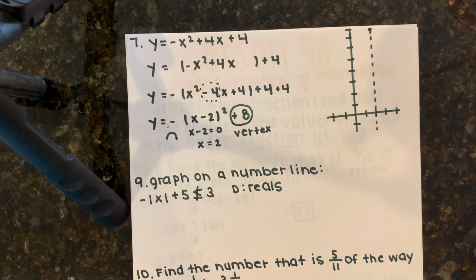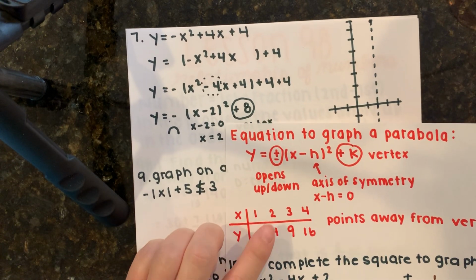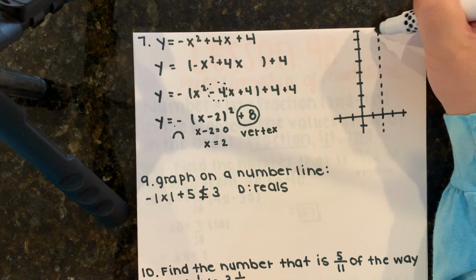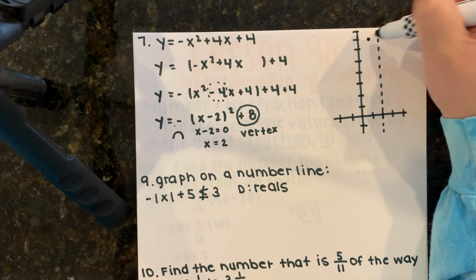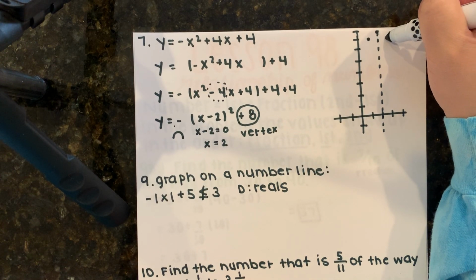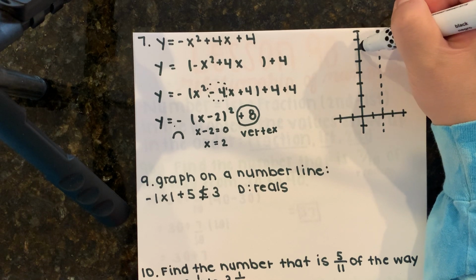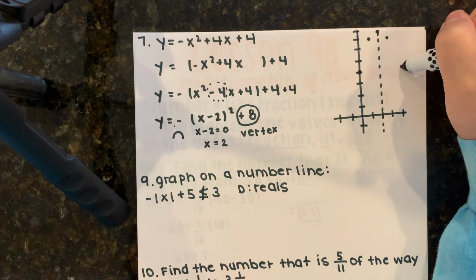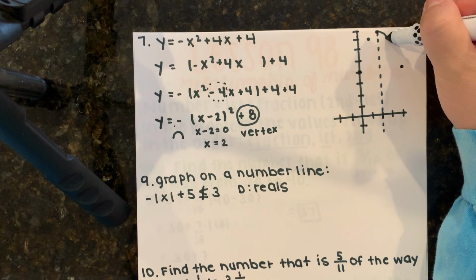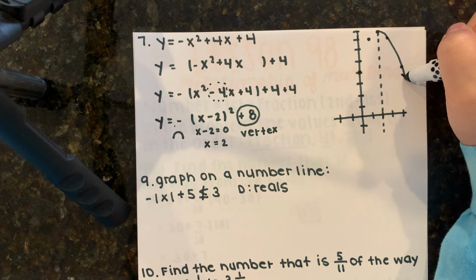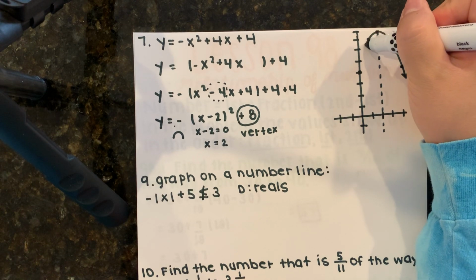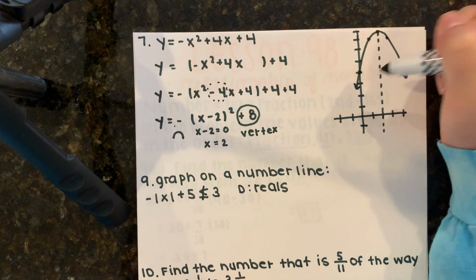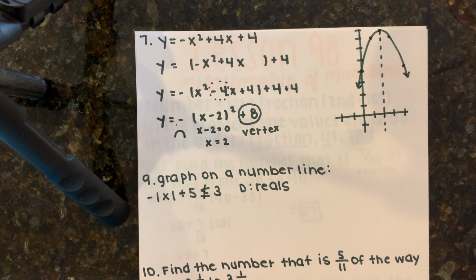And now we're going to use this chart again. So 1, 1, and then 2, 4. So over 1, down 1 in both directions. And then over 2, down 1, 2, 3, 4. Same on both sides, and then you're going to connect the dots. And that will be your diagram for that parabola.